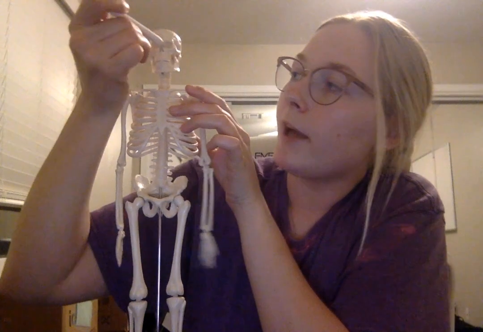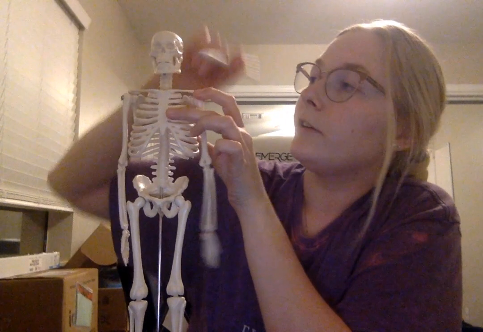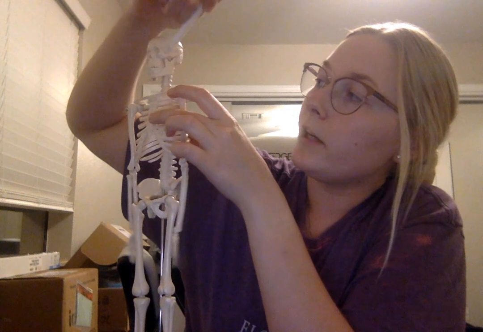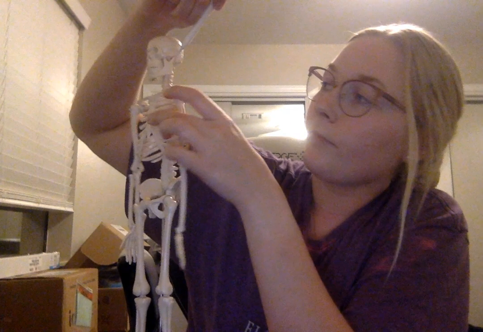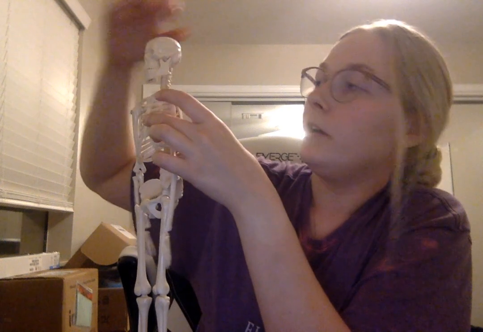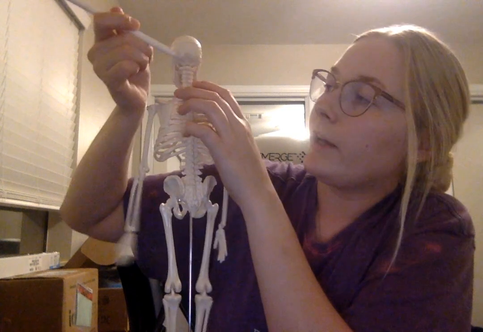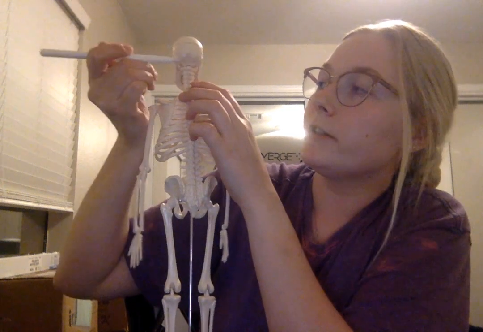Your ethmoid bone is in the back, right in your eye socket area. Your sphenoid bone is right in here. And then your temporal bone. And right back here where your head connects to your atlas is your occipital bone. So those are the 8 cranial bones total.